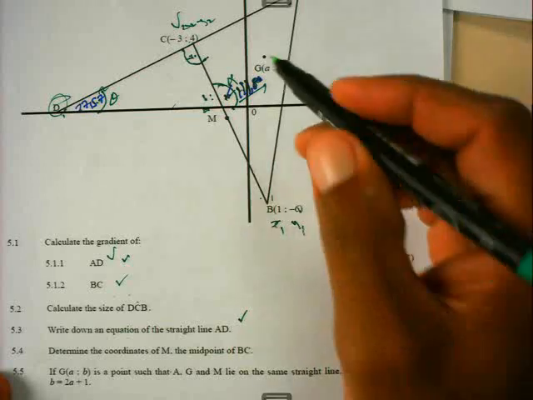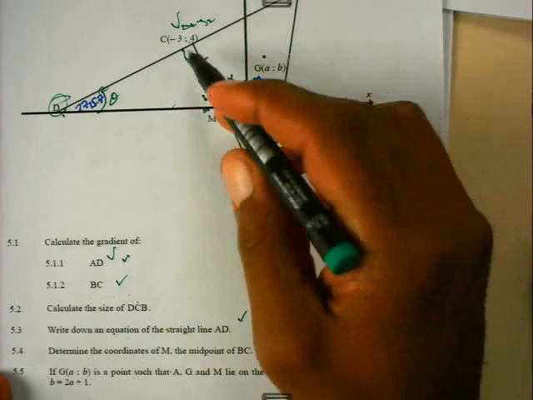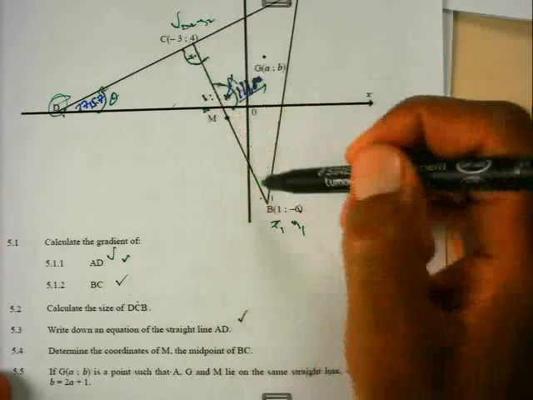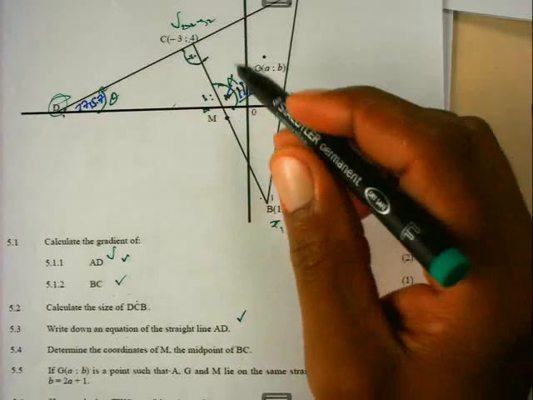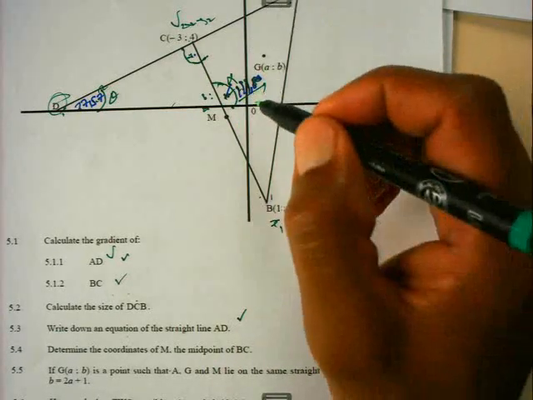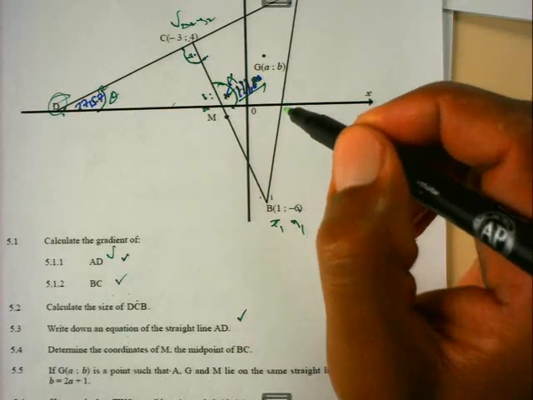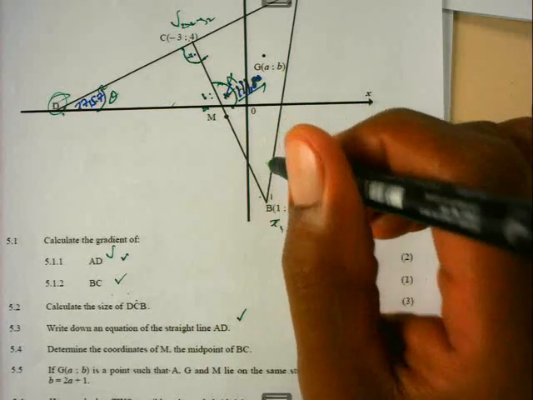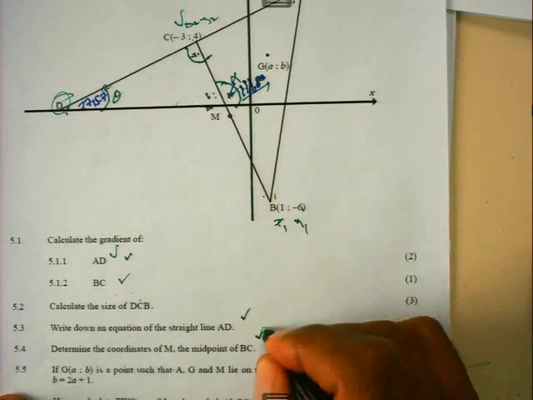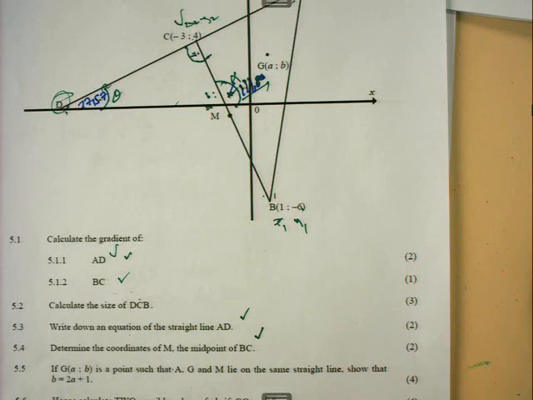The coordinates of M. What is M? M is the midpoint of BC. Boys and girls, remember the midpoint formula: (x1 plus x2) divided by 2 and (y1 plus y2) divided by 2. Of course, this one won't give you a problem.